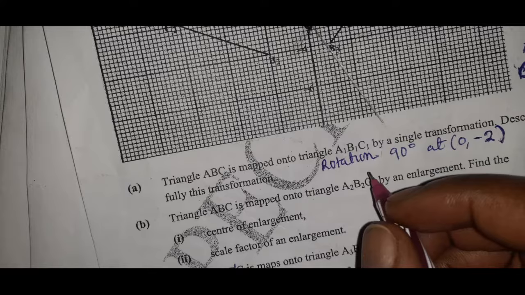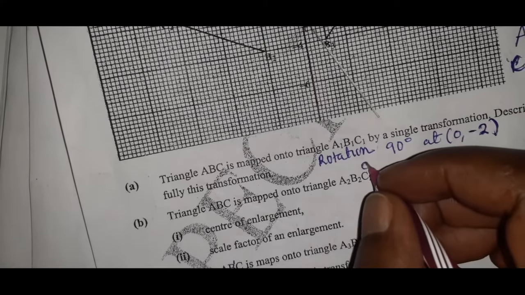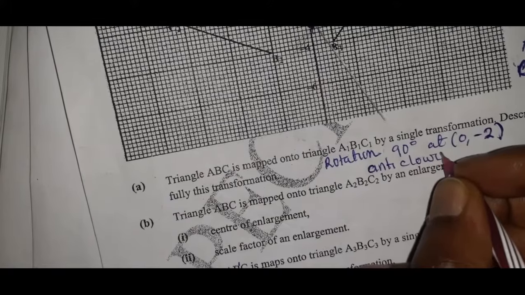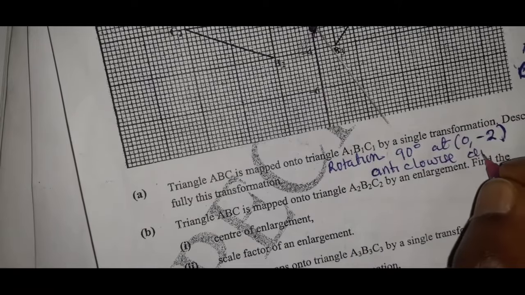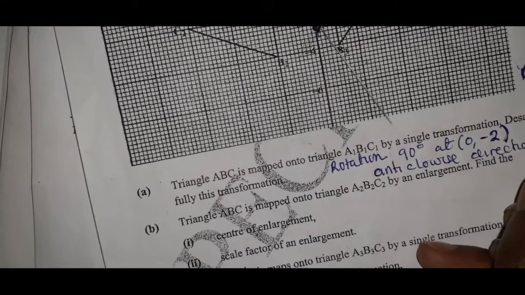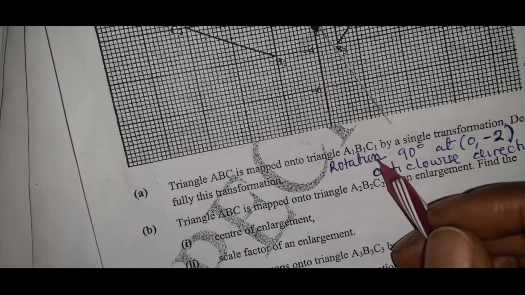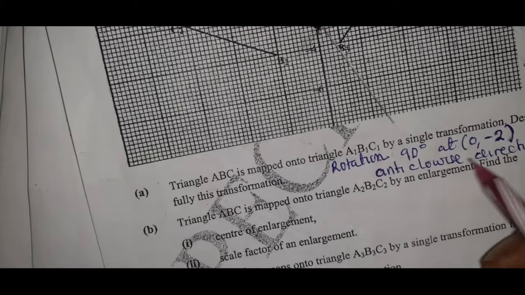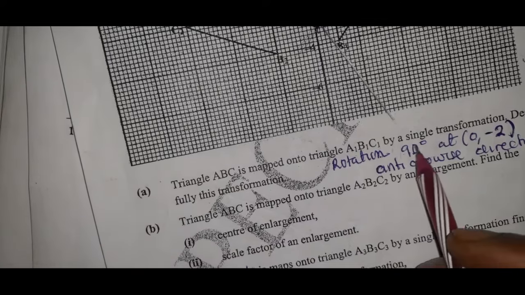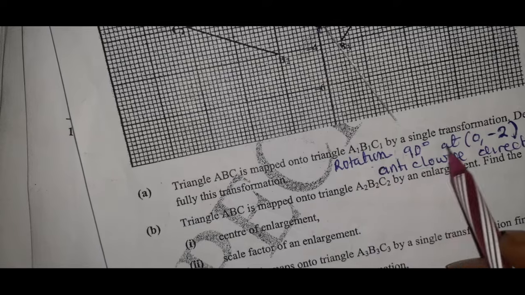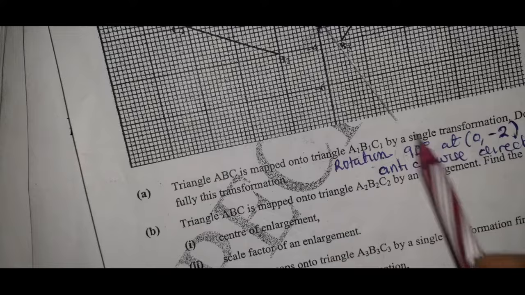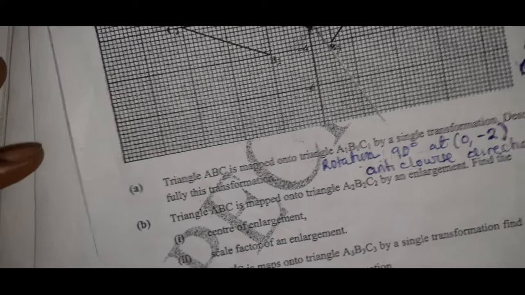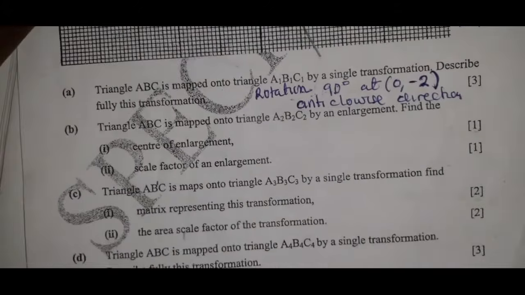It's also important to mention the direction. The direction is anti-clockwise. So you need to say rotation, angle of rotation is 90 degrees, the center of the rotation, and then the direction. When you are describing a rotation, these things have to come out. Then we have the second one.